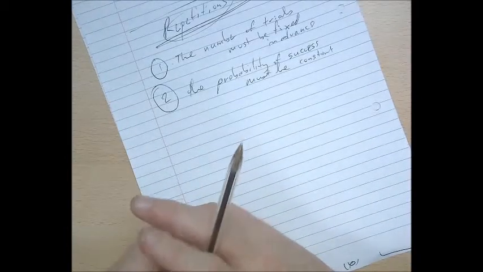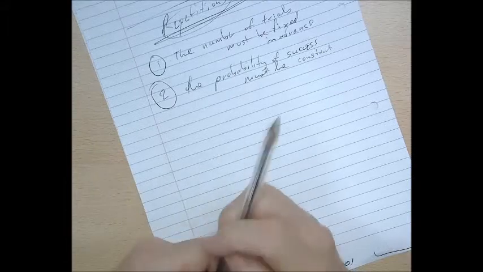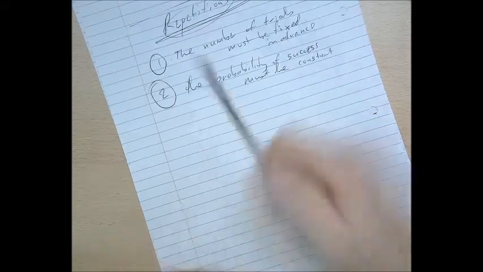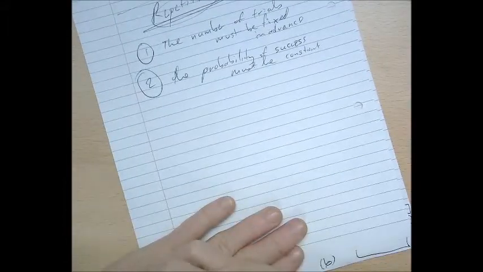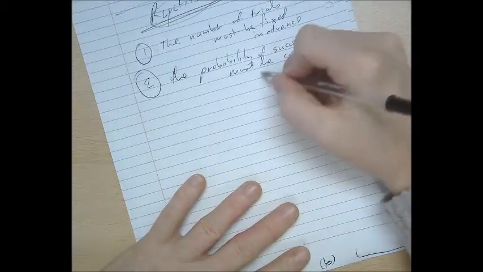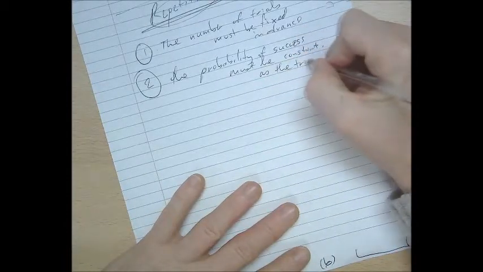Okay? The reason why you need to know these is because they ask you. The exam will say, state the conditions for the binomial. You just trot these things out. Okay? So the probability of success must be constant as the trials progress.